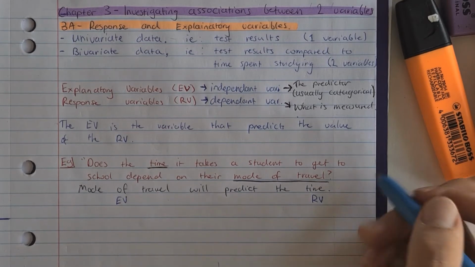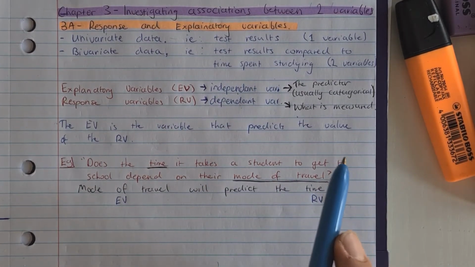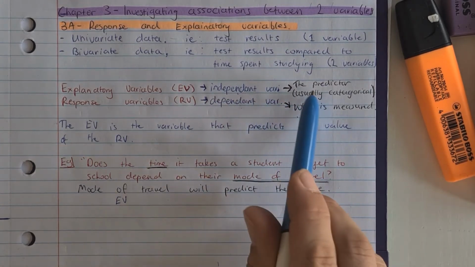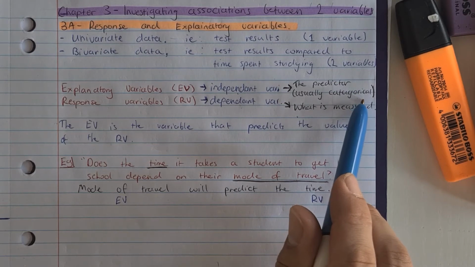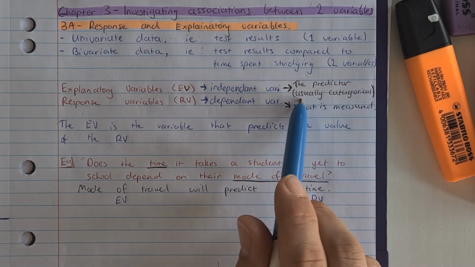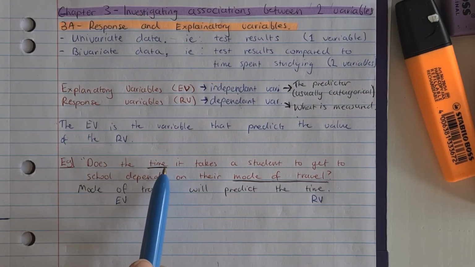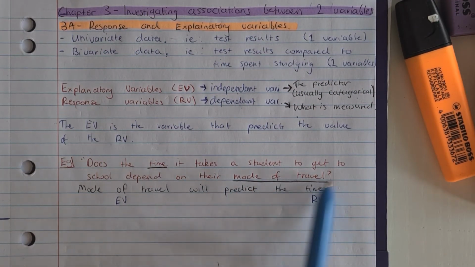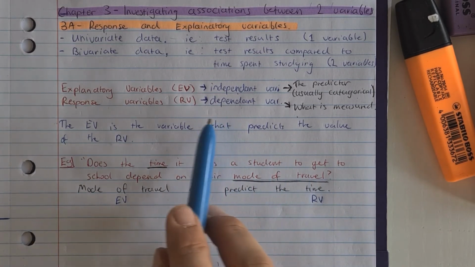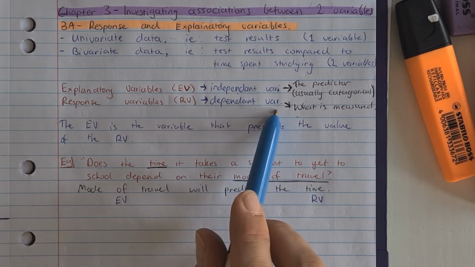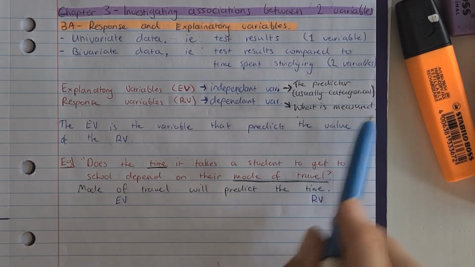The other way to do it is to think of these as independent or dependent variables. Our independent variable is the predictor, and it's usually categorical, not always. I'll show you an example where it's not, but it's usually categorical. Time is numerical data, whereas mode of travel is categorical. Now let's see if this still fits if we consider dependent variables. Dependent variable is something that we measure.